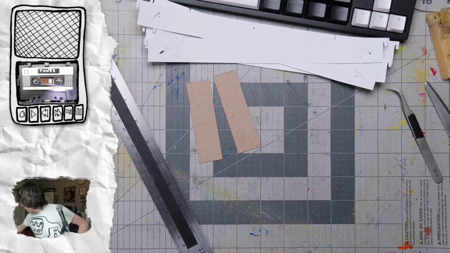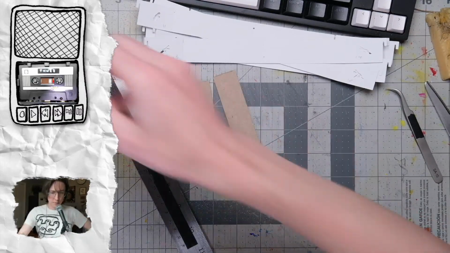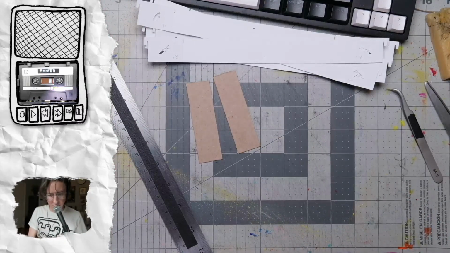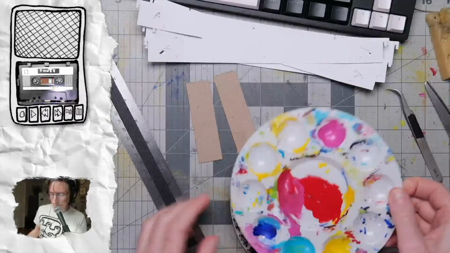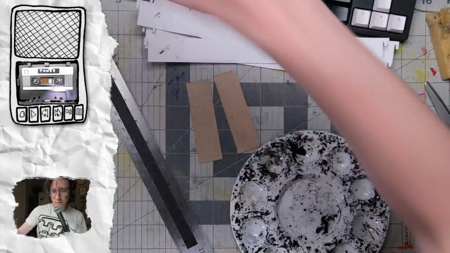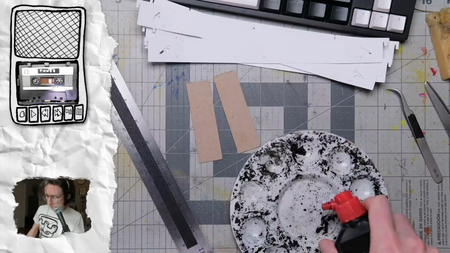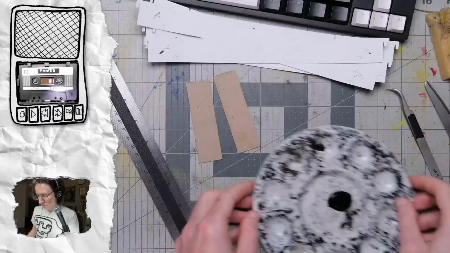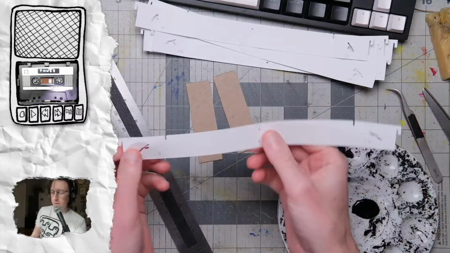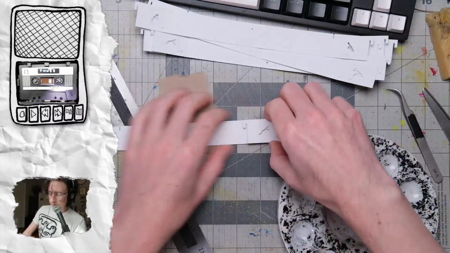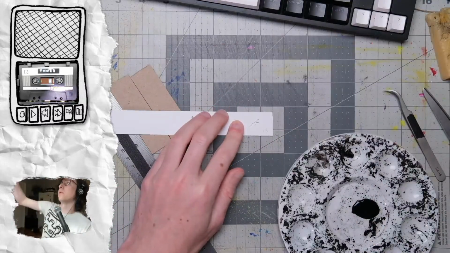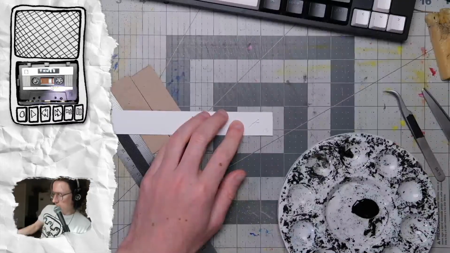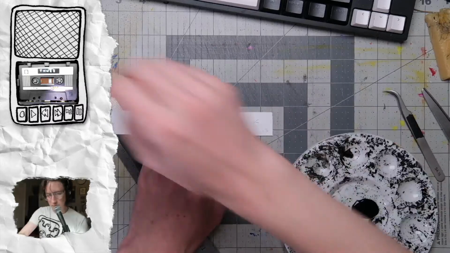Okay. I'm gonna see how these spatter with ink as opposed to paint. So if these are being full, the idea is that it sort of functions as its own little stencil.